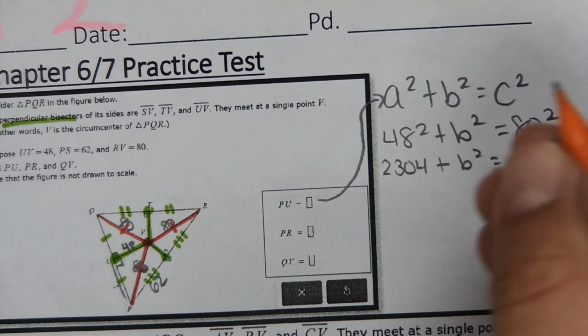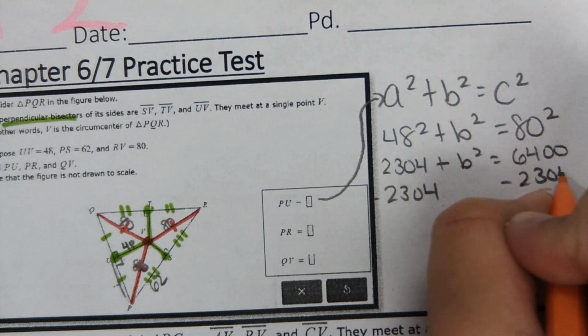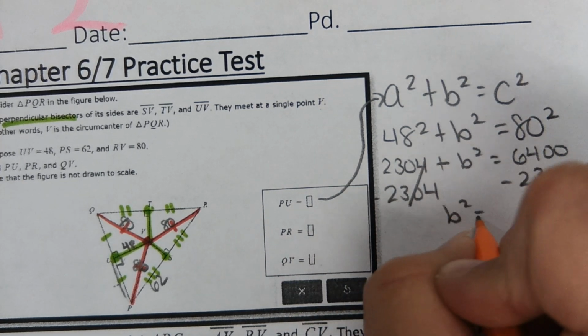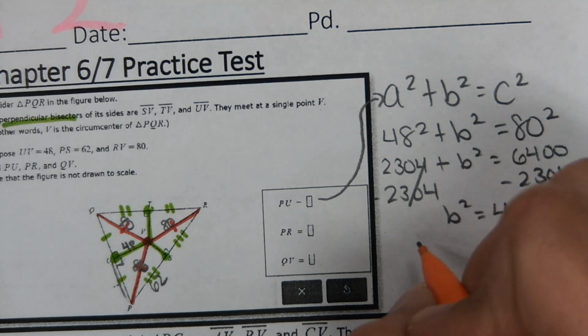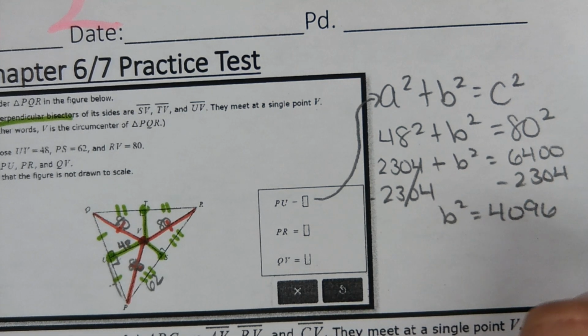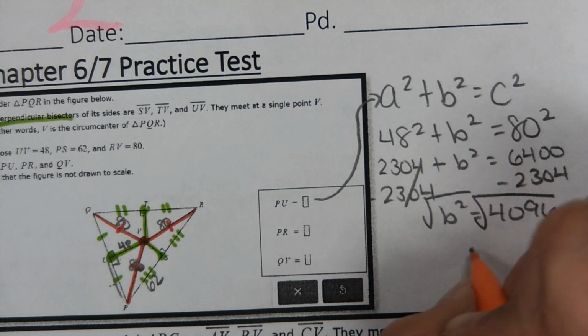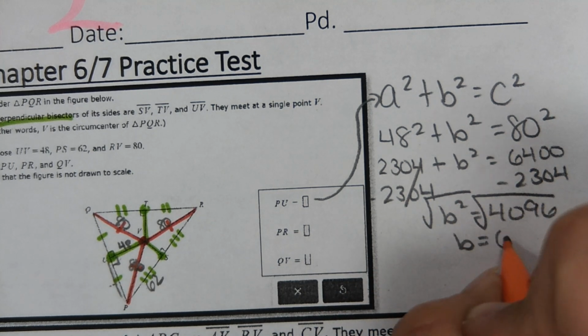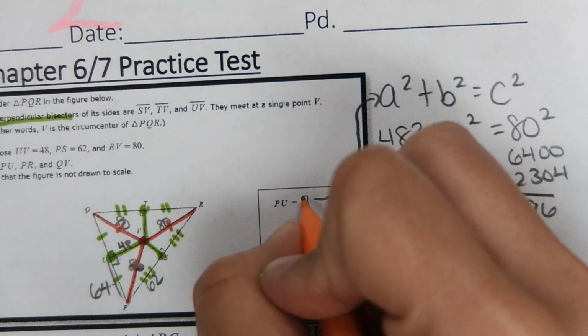I'm going to subtract 2304 from both sides. b squared equals 4096. Then the last step to get b by itself is take the square root of both sides, and b comes out to 64. So that means that PU is 64 right here.